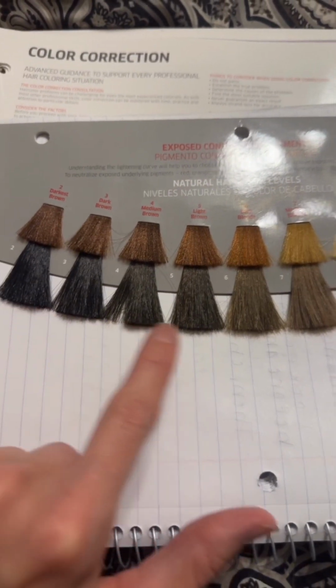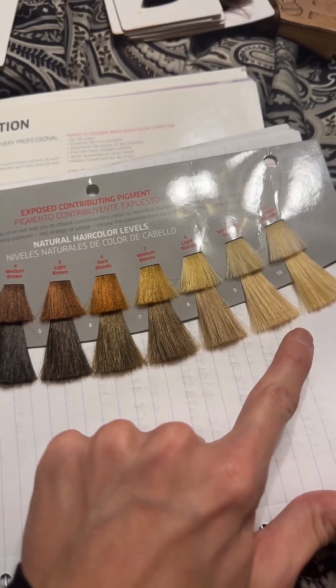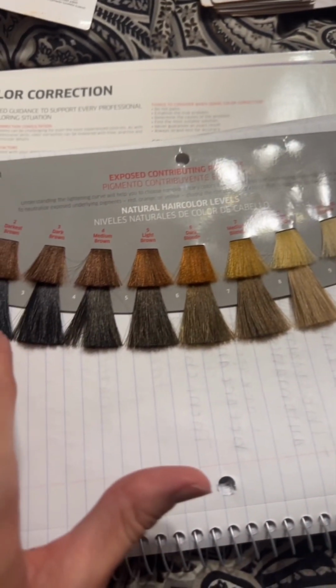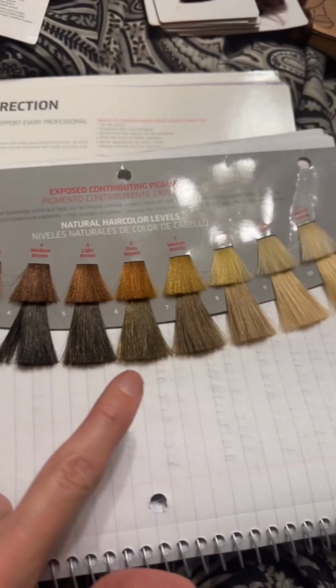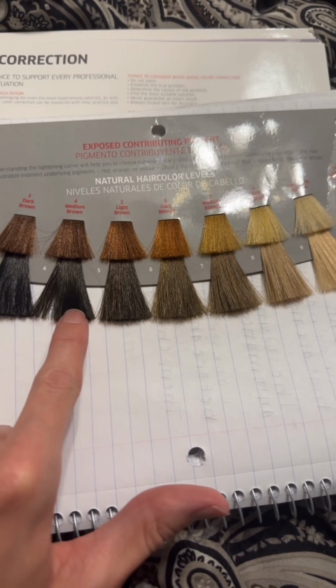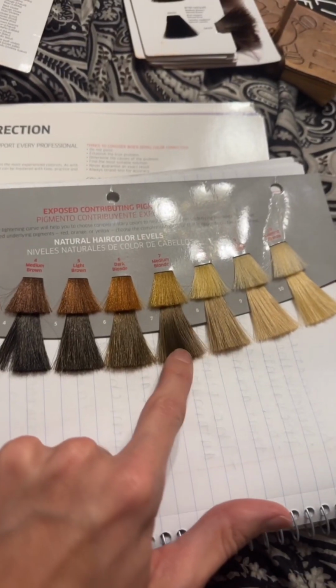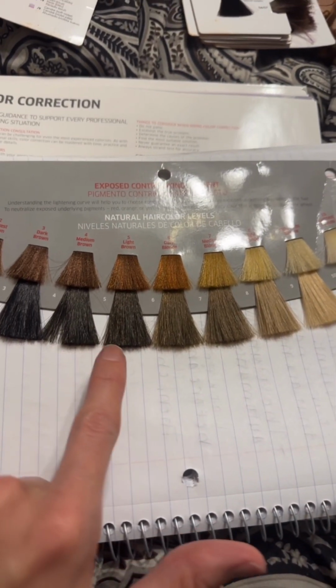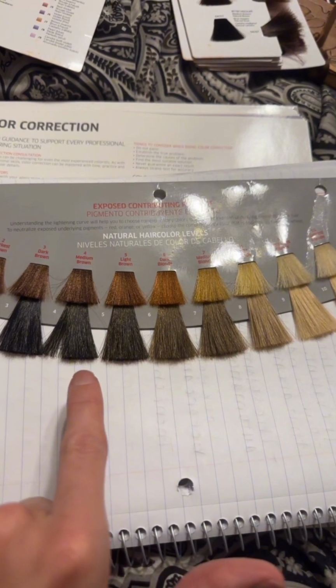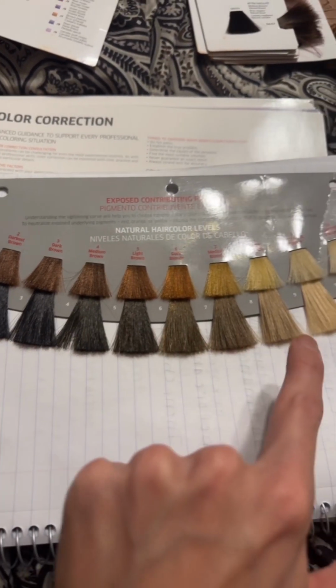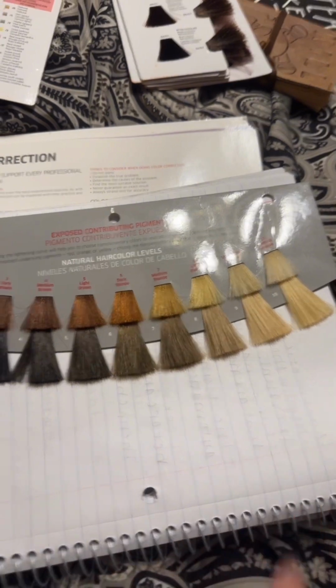These are the way that the hair is naturally when we're born, without any color in it or anything like that. Usually you see most people with levels between 4 and 7. Those are the most common colors. You don't really see a lot of 2s, 3s, 8s, 9s, or 10s in natural hair.